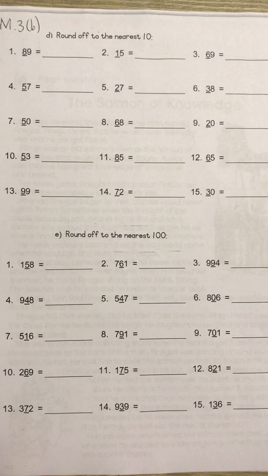Number 11, 175 rounded off to the nearest 100 is. Number 12, 821 rounded off to the nearest 100 is. Number 13, 372 rounded off to the nearest 100 is.